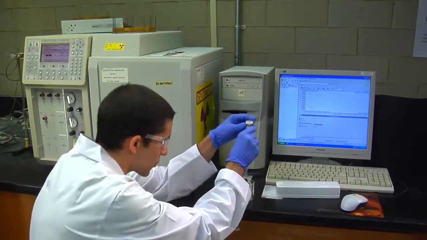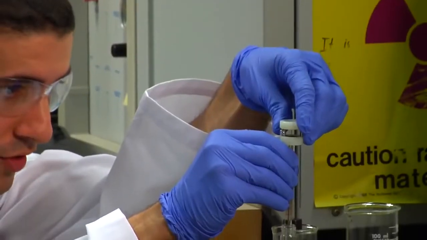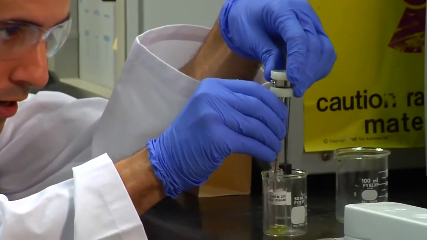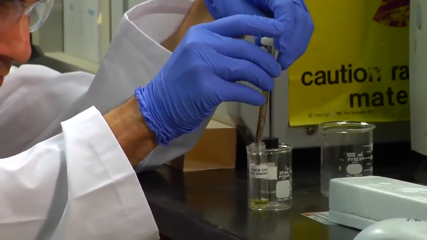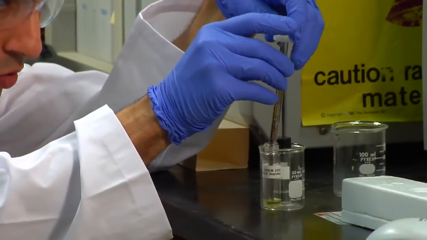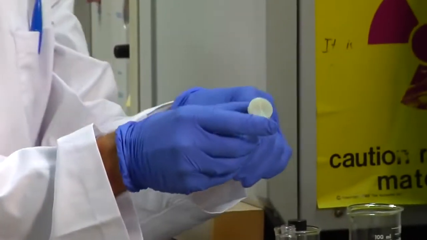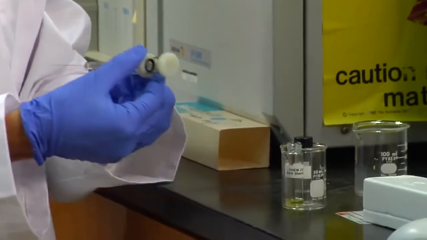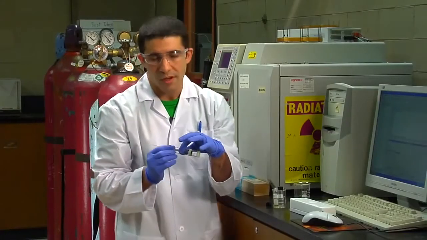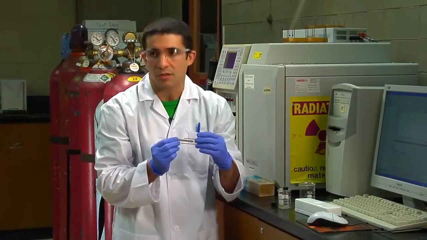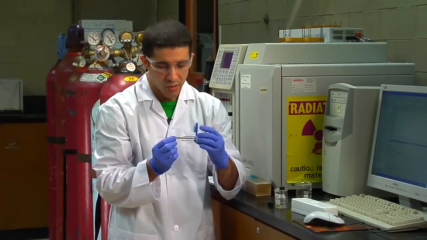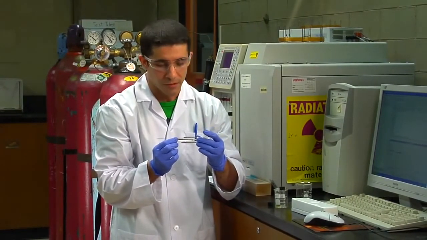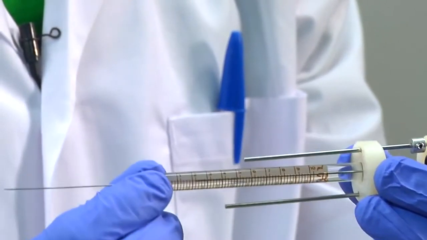To do that, you just slowly place the syringe inside the vial and slowly take up your sample. It's best to do this as slowly as possible, as if you take it up too quickly, you may introduce an air bubble. It's a 10 microliter syringe, but the GC typically takes injection volumes ranging between 1 to 2 microliters. So I have about 2 microliters of sample here. And at this point, you're ready to perform your injection.